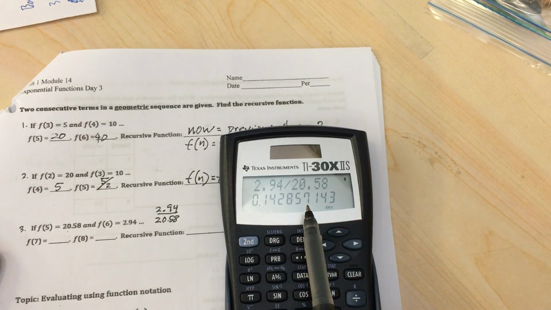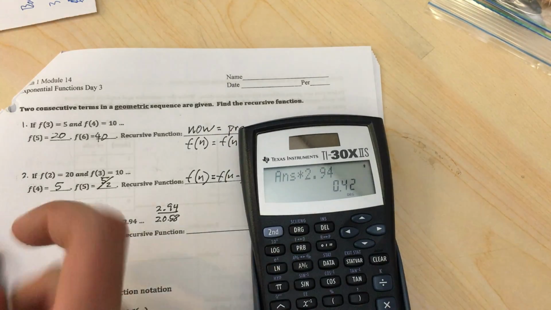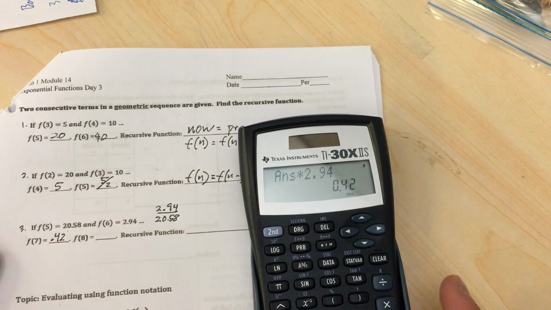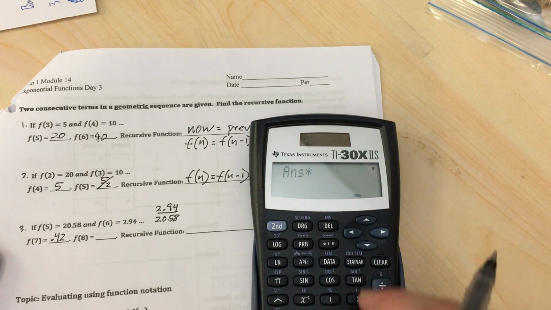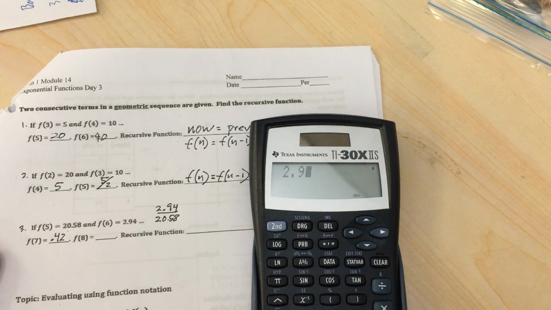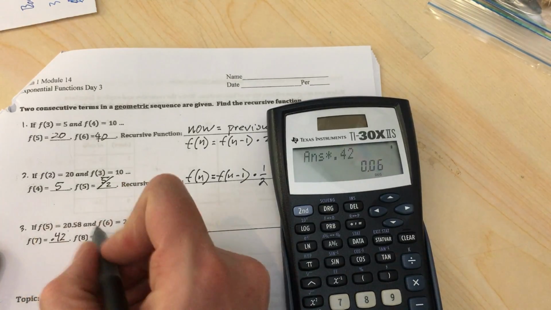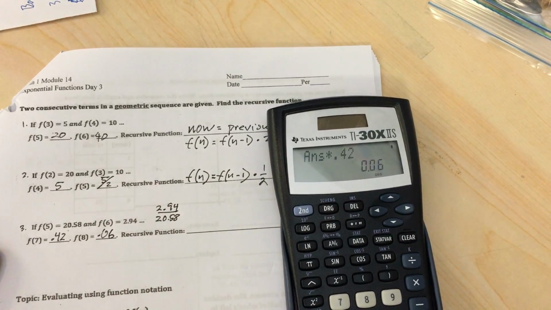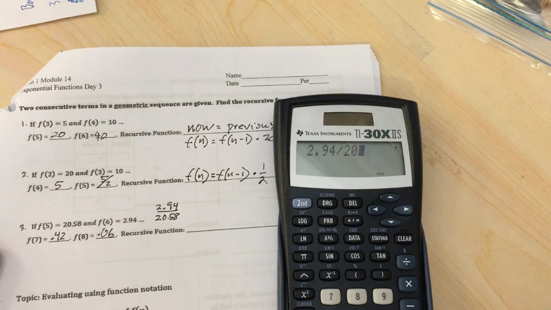All right, so let me set up my calculator again: 2.94 divided by 20.58.